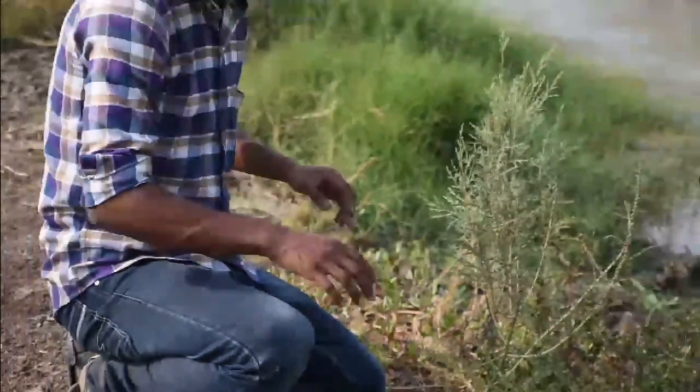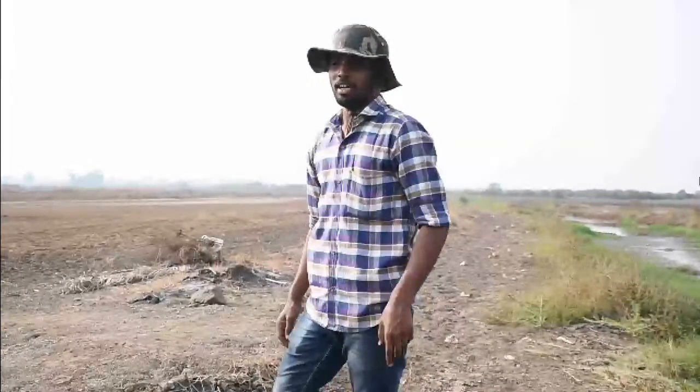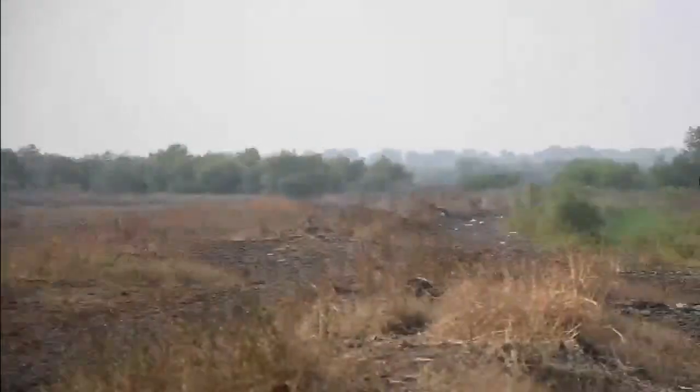Let me show you one more halophytic plant. Can you see over there? There are patches of the tree. Those patches are Avicennias.